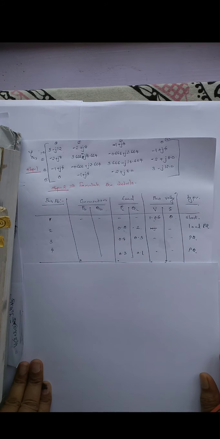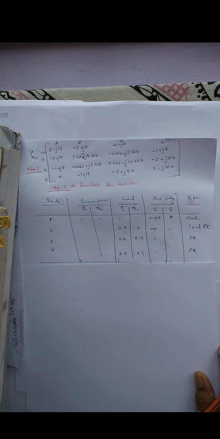That is 3 minus j12. I have formed the Y bus, and then we have taken the step values, that is bus values, 1, 2, 3, 4, and we are given all the data. Next we have to find out the voltages. Here no PV buses are there, so we don't have to find out the Q values, and Q constraints are also not given. This consists of only PQ buses, so we have to find out the voltage V.